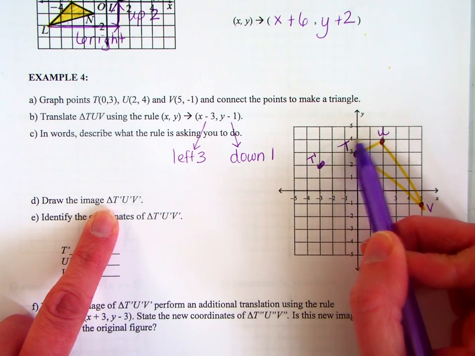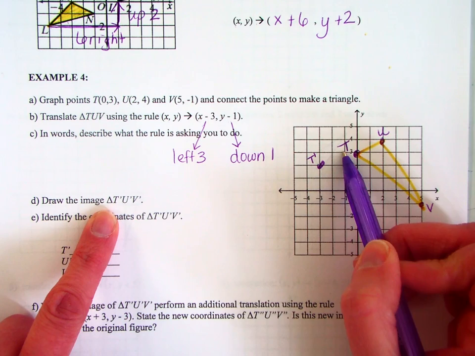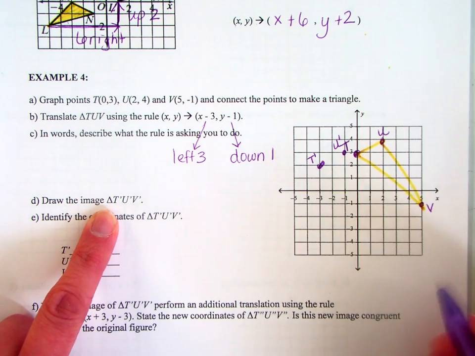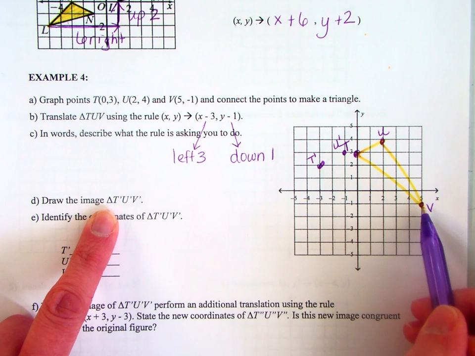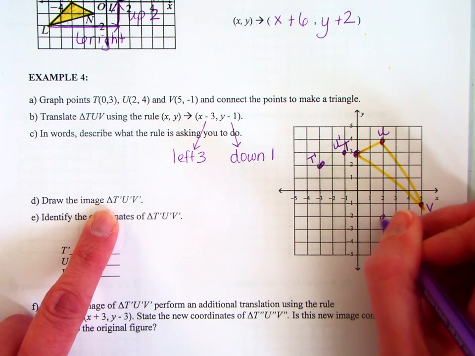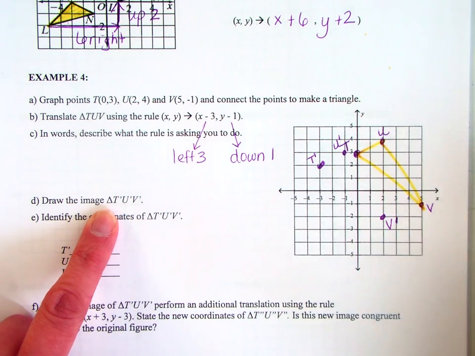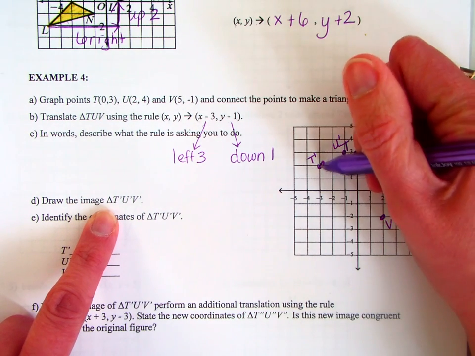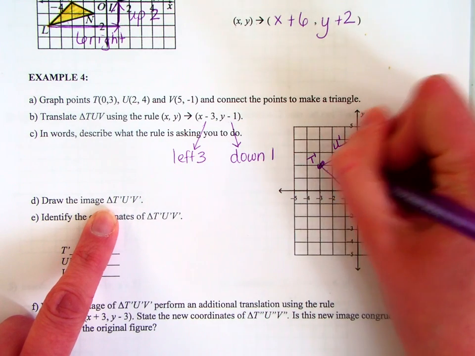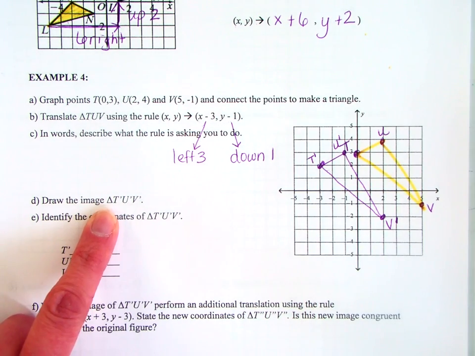Left 3, down 1. Kind of close to each other here. That's our U prime. And then same thing with V. Left 3, down 1. That'll be our V prime. Okay, and notice again we have a congruent triangle. It's exactly the same. It just shifted over. It shifted left and then down.